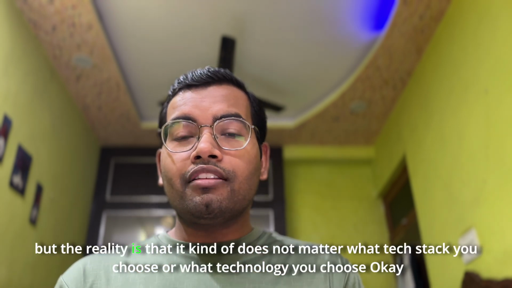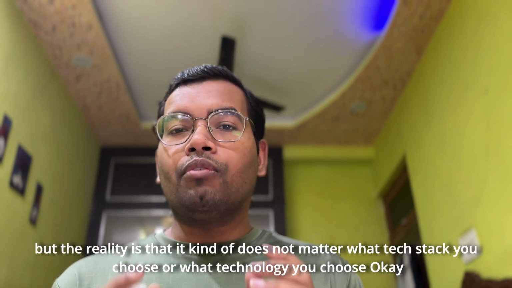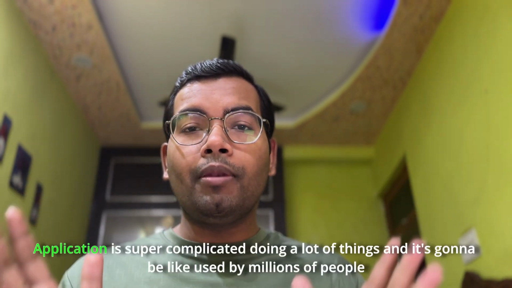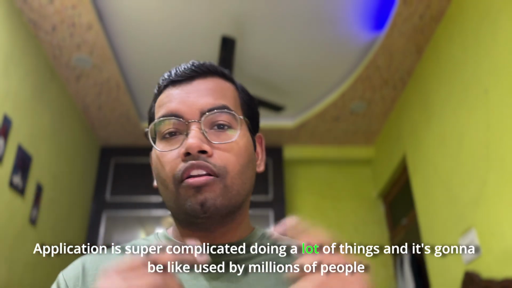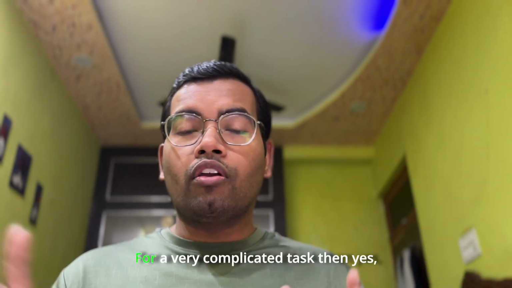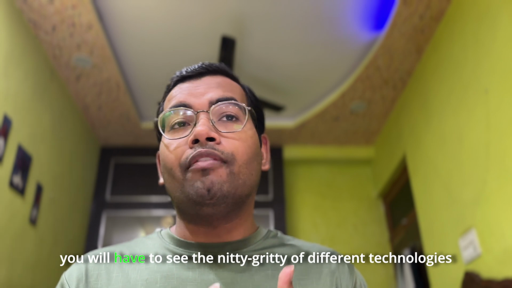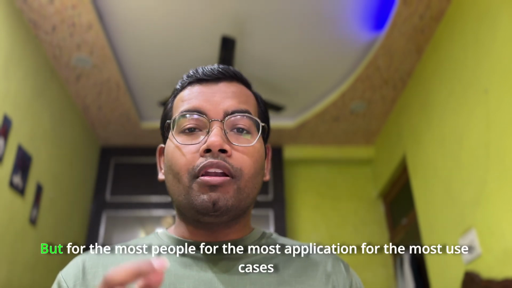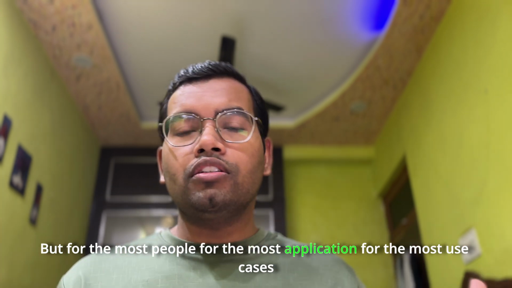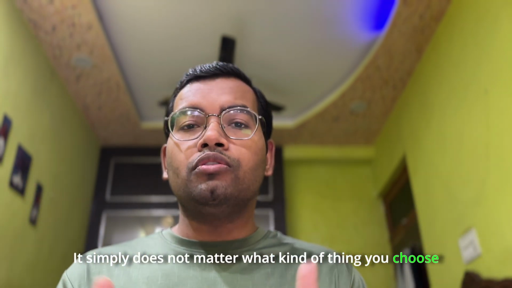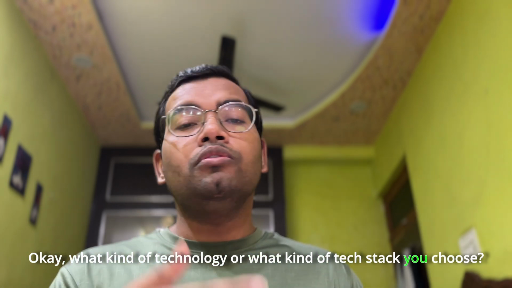But the reality is that it kind of does not matter what tech stack or technology you choose, unless your application is super complicated, doing a lot of things, and is going to be used by millions of people for a very complicated task. Then yes, you will have to see the nitty gritty of different technologies. But for most people, for most applications, for most use cases, it simply does not matter what technology or tech stack you choose.